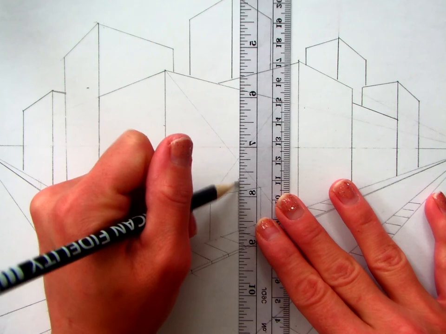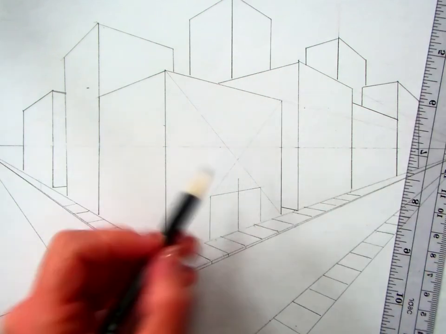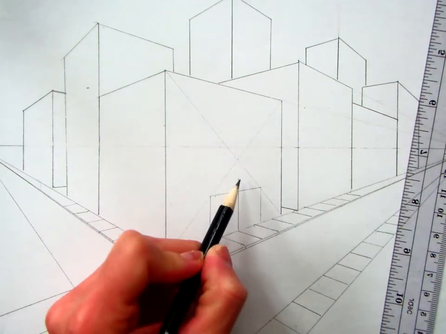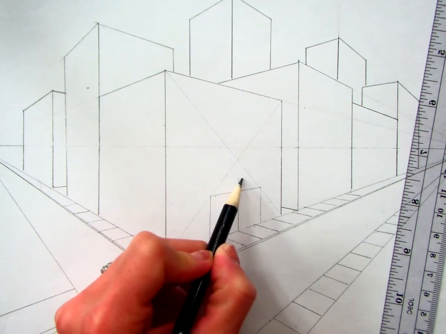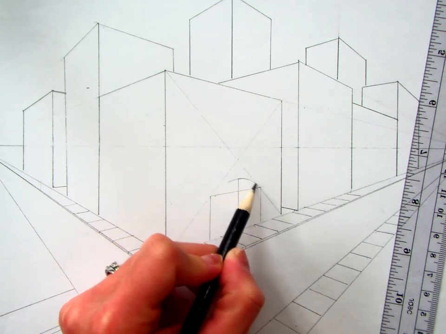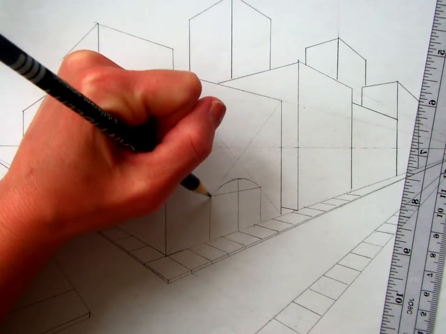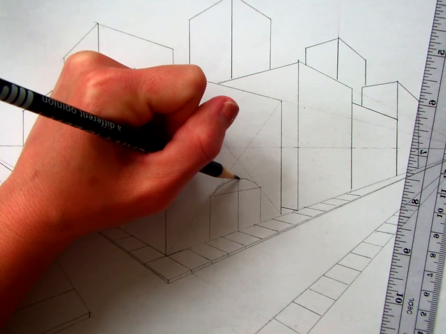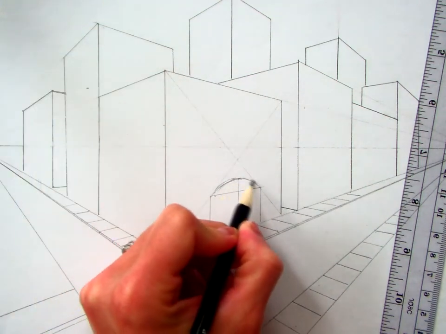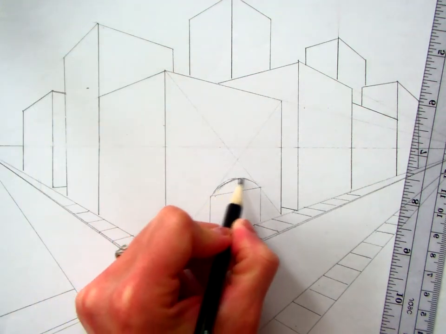Or you could even do this for a point. That's kind of when we did our house, we used that to help us determine the peak of our roof. So for here, I'm going to determine where my arch is. Now I have to freehand. Any curved lines, you have to freehand. So I'm going to try to make this match or look as accurate as I can on both sides.